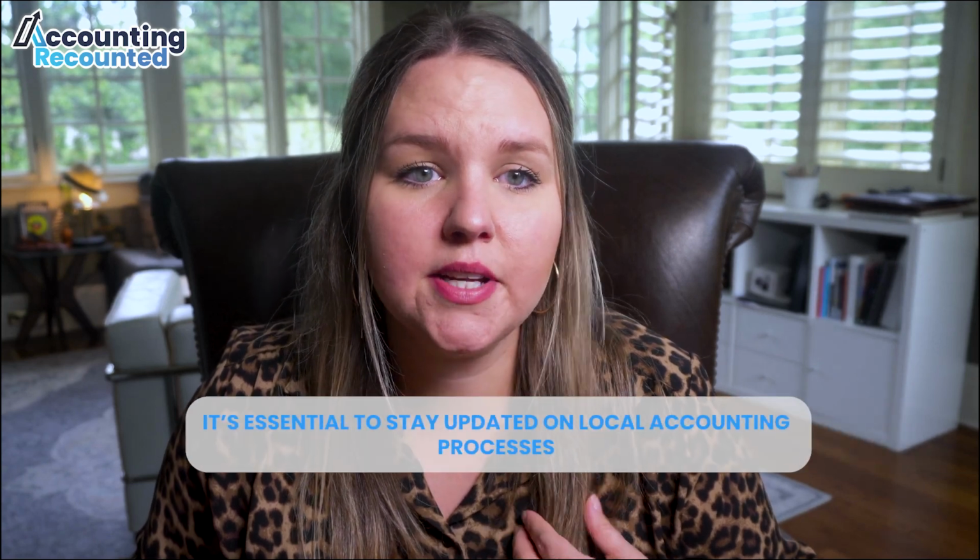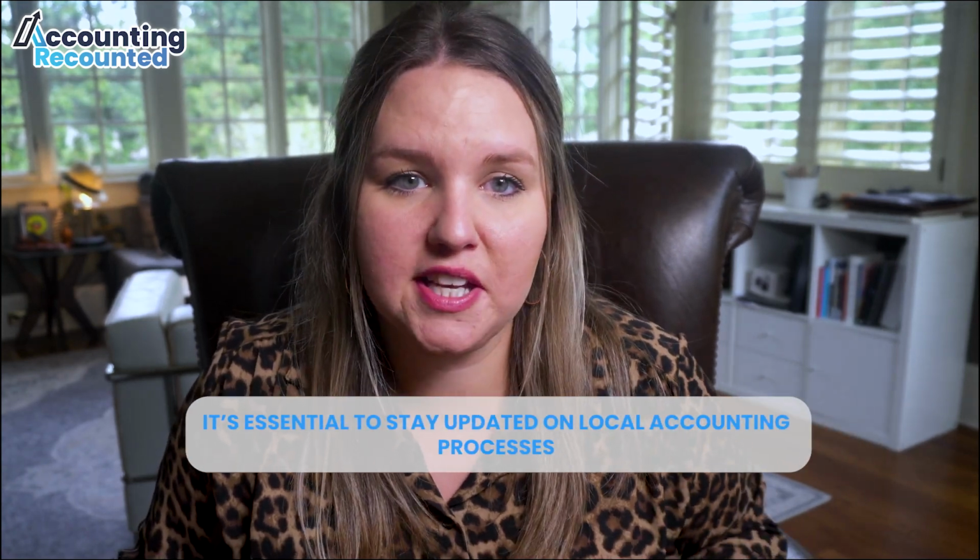Accounting standards and regulations vary from one region to another, and this can lead to confusion and misapplication of contra accounts, making it essential to stay updated on local accounting processes.